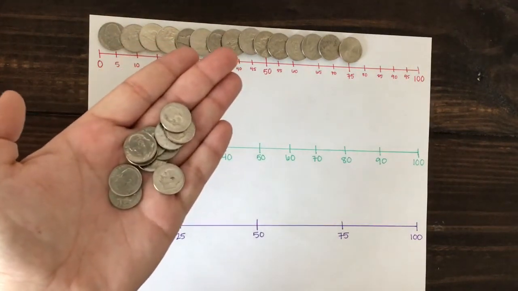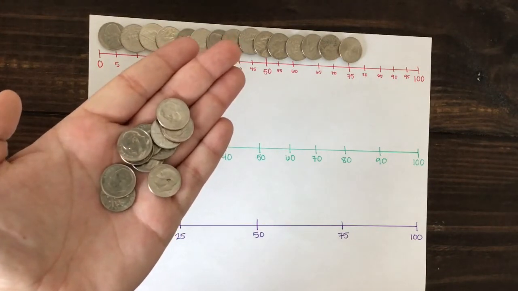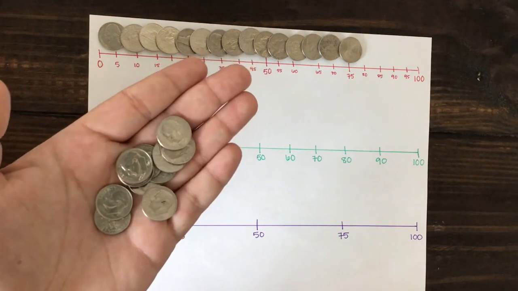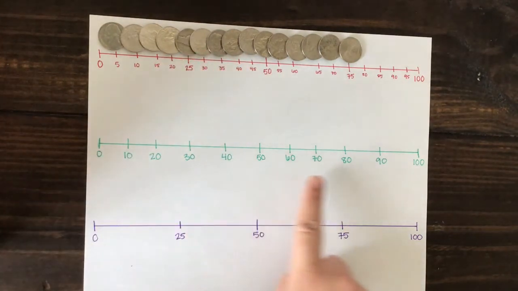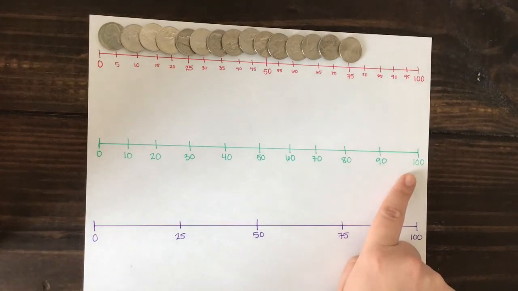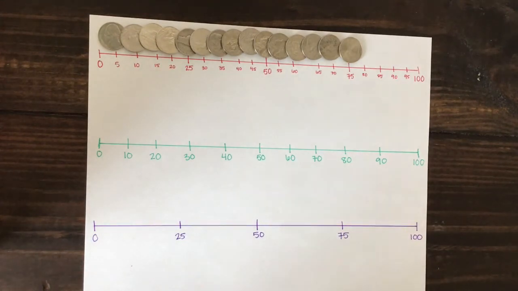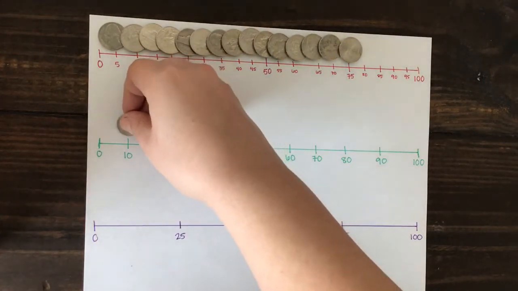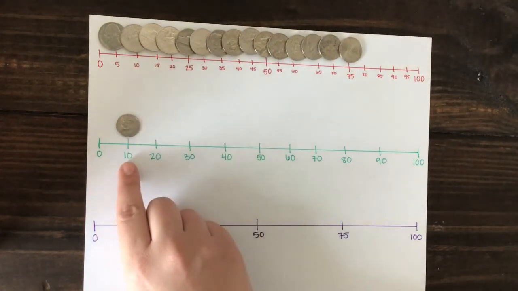Okay, so here is my group of dimes, and now it is time to see what the total value of my dimes is. So I'm going to use this number line again. You might not need it, but this is just to be helpful for you. So we always start at 0, and I have 1 dime, and 1 dime is worth 10 cents.